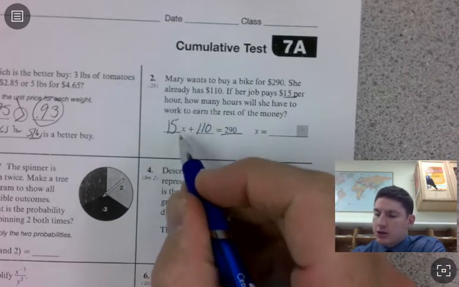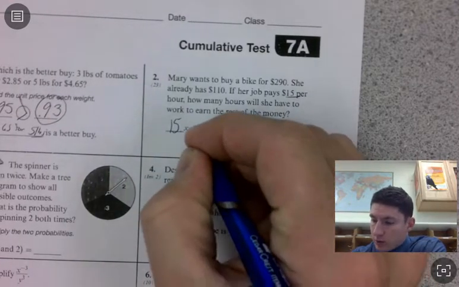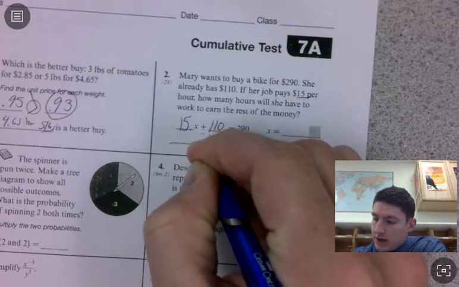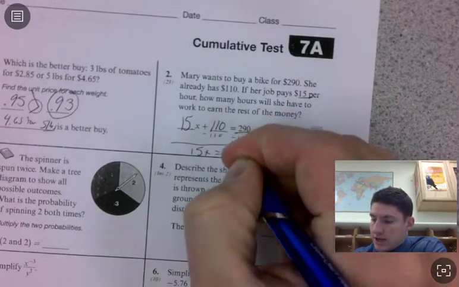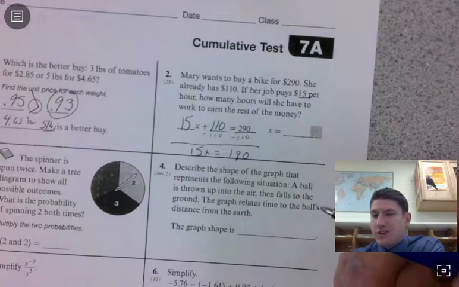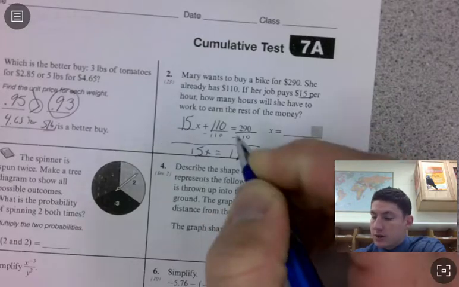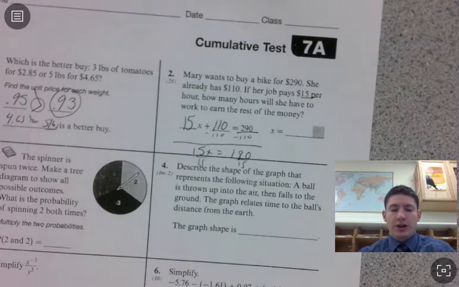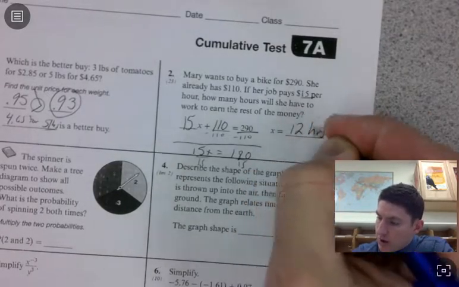Well, how do I figure out how many hours she needs to work by this equation? Use opposite operations. I'm going to subtract 110 from this side, subtract 110 from this side. My new equation is going to look like this. 15x equals 290 minus 110. 0 minus 0 is 0, 9 minus 1 is 8, 2 minus 1 is 1. So 15x equals 180. How many hours does she work at $15 an hour to make $180? I would divide by 15, divide by 15. How many times does 15 go into 180? Or 180 divided by 15 equals 12. That's going to be in terms of hours.